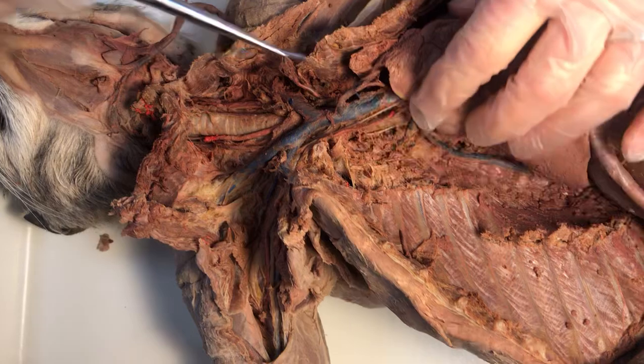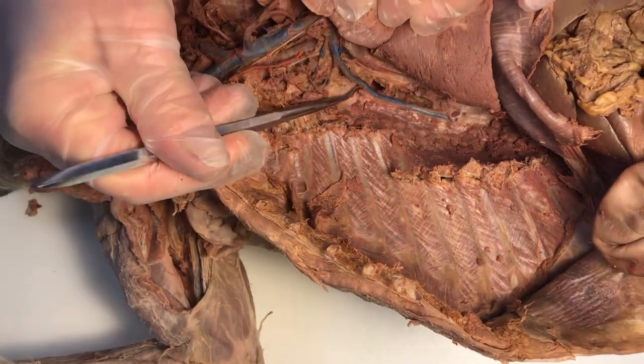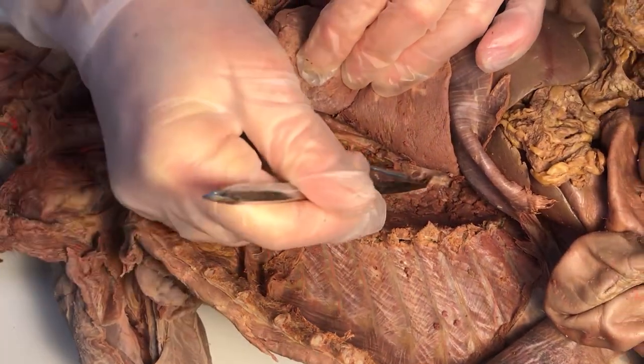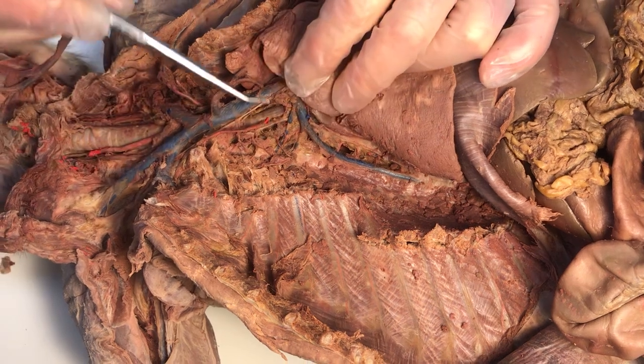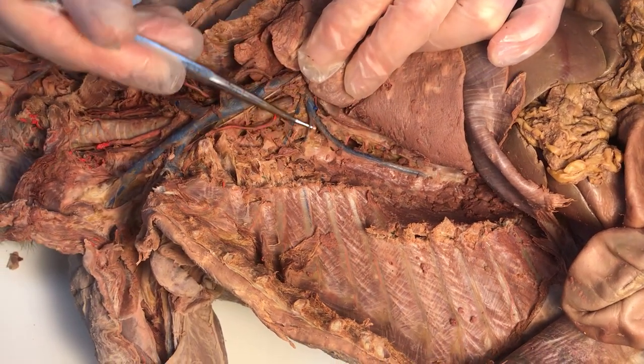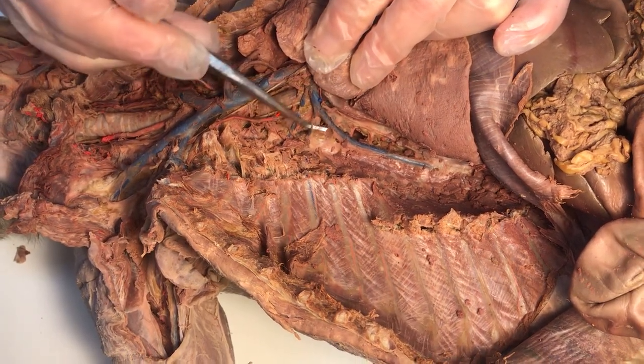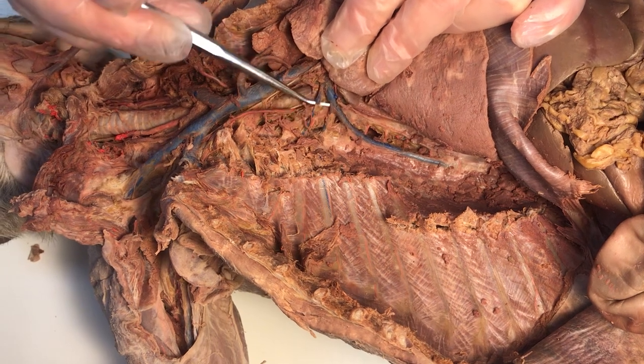The last branch that we're going to see here is the azygous branch, and this azygous is bringing all of the blood up from the thoracic cavity and also the intercostal veins from the ribs.